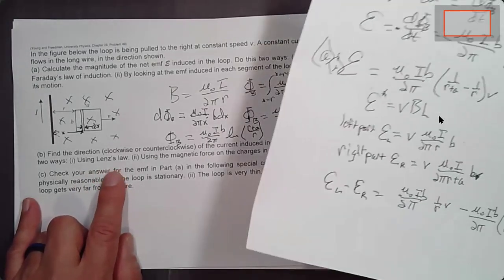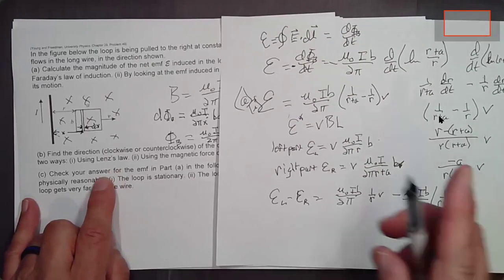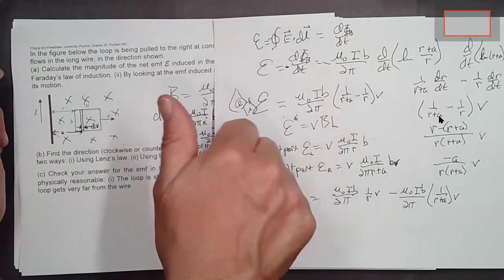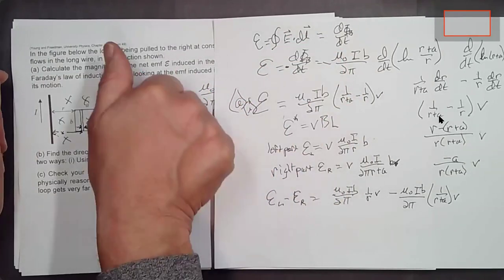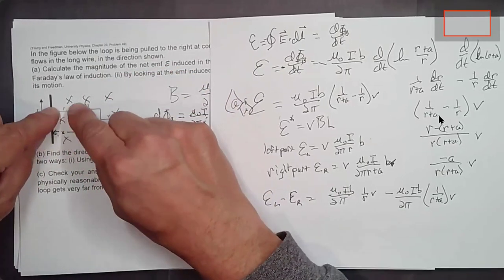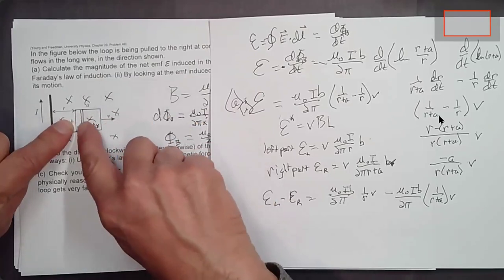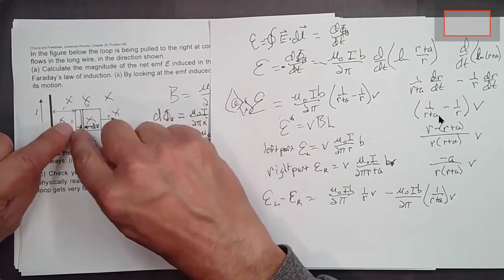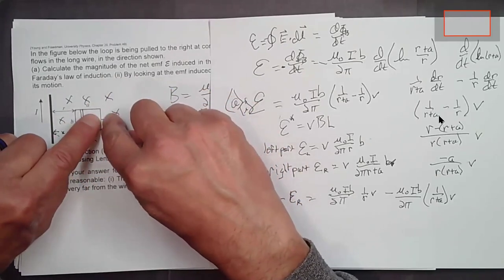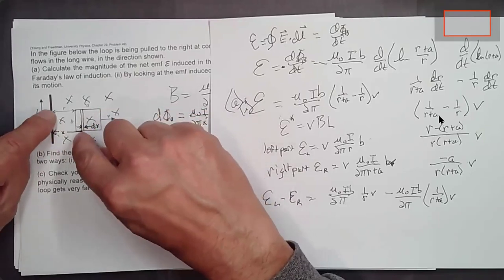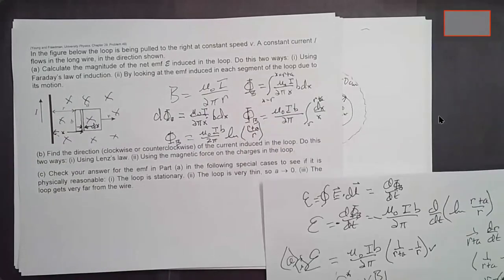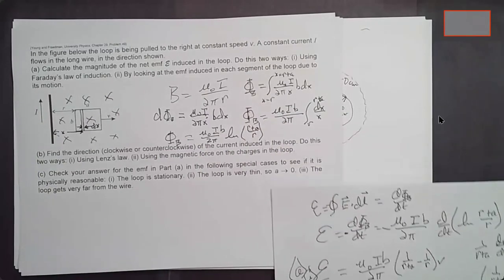But if we think about the magnetic force on the charges in the loop, v cross B is going to be the magnetic force on the charges. It'll be upward in both parts, but it's stronger in this part because the magnetic field is stronger on that end of the loop. And so the magnetic force on the charges in this part of the loop is greater than the magnetic force here. That's an EMF. And so the current would tend to be clockwise for that reason as well.